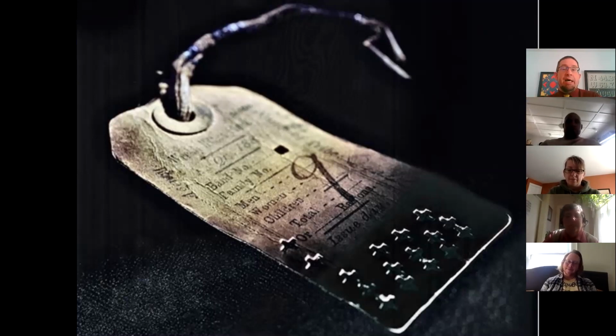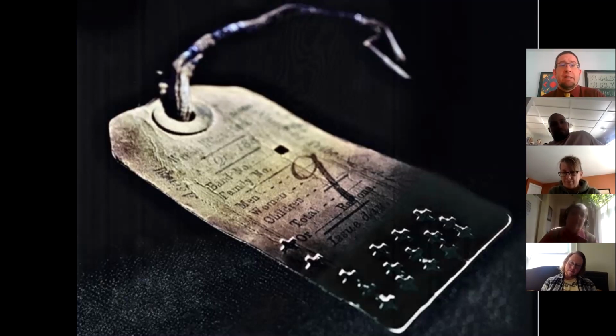There is a number 9. A lot of times people will say, well, there's 9 men, women, and children in that family. No, there's the number 9 written next to the words men, women, children, and total. We assume that's what it is. I would think that's a really good inference. Gene, I think all your inferences are solid, but they are just inferences.